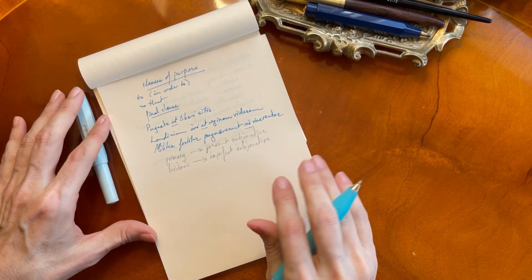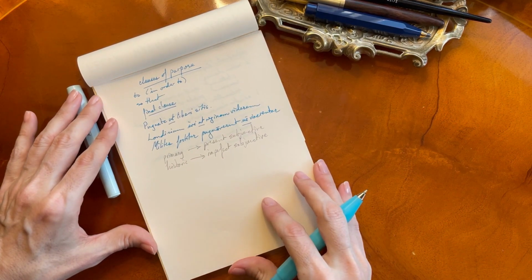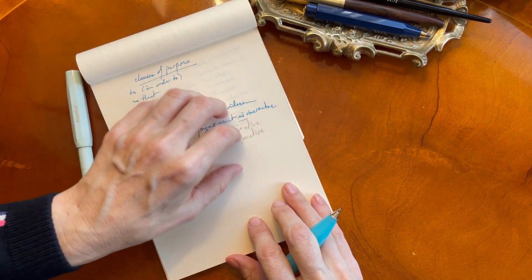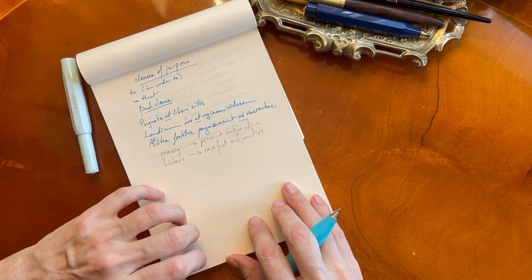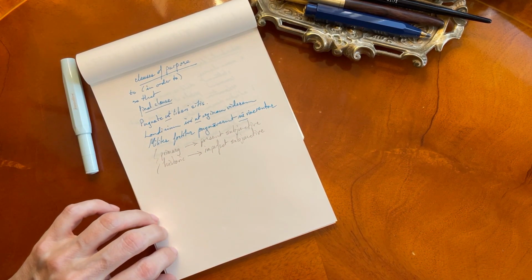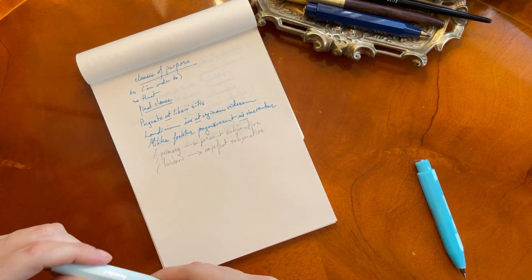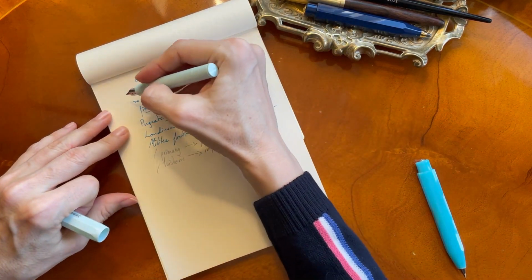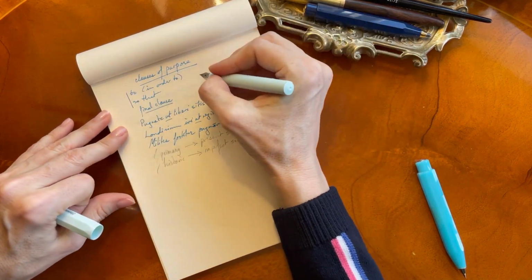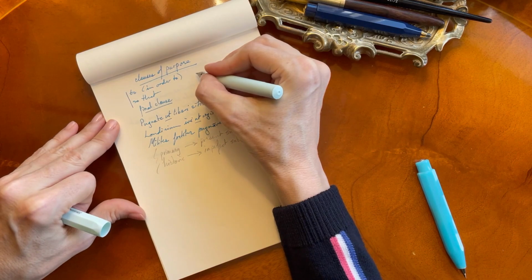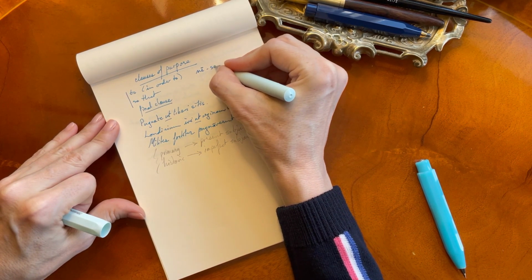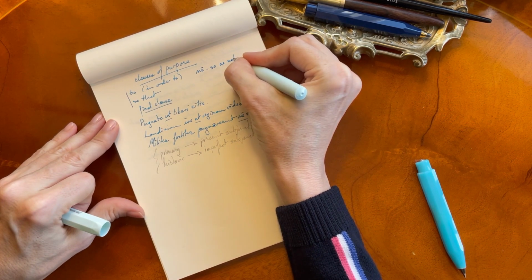So we only need to work with the present and imperfect subjunctives with our clauses of purpose. And we should add to our little conjunctions here, ne, for so as not to.